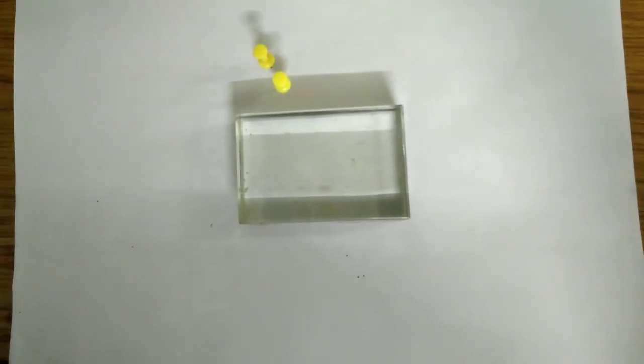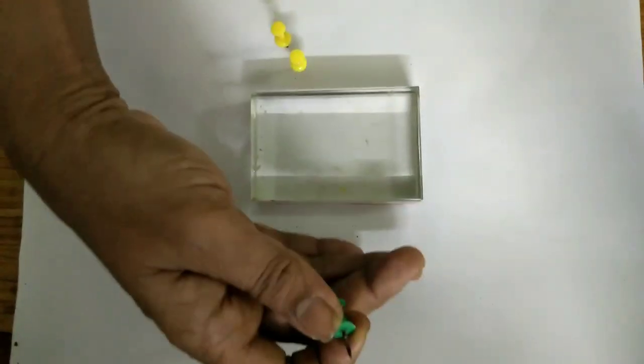Then you have to see on the opposite side of this glass slab, it's a shadow. It's an image, not a shadow, image. From this side you have to observe. Now can you see the image of these two pins?